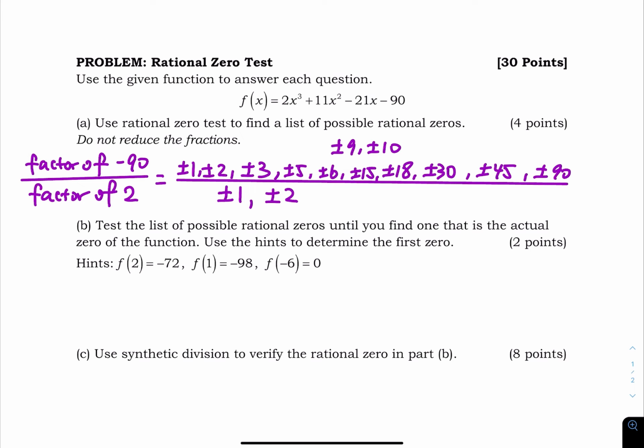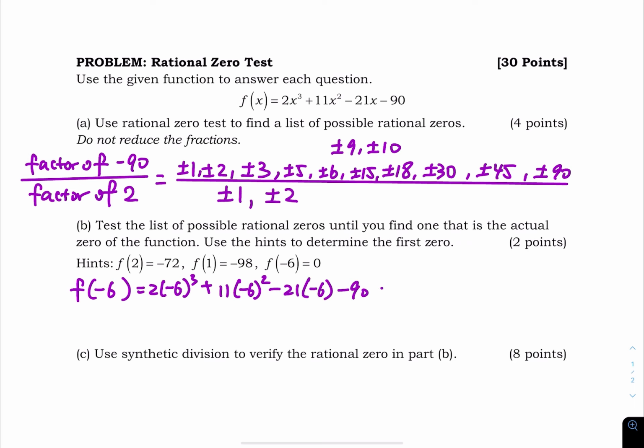Until you find 1. Okay, so they actually did it for me, so I will just take this one. I think this is for time saving. F of negative 6, so you have 2 times negative 6 to the third plus 11 times negative 6 squared minus 21 times negative 6 and then minus 90. That is equal to 0. What does that mean? That means x plus 6 is one of the factors.